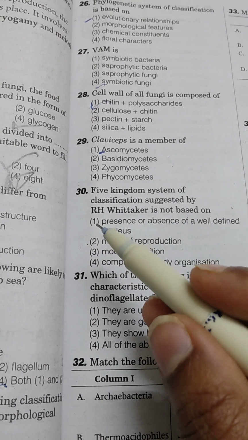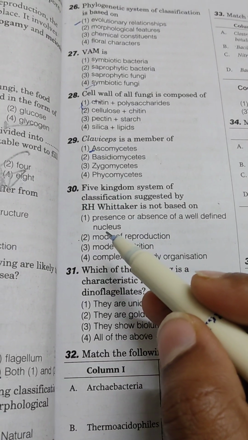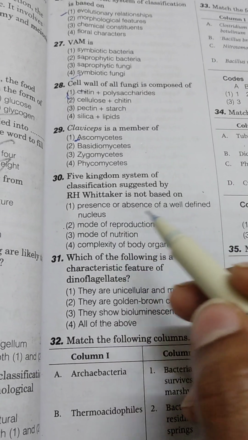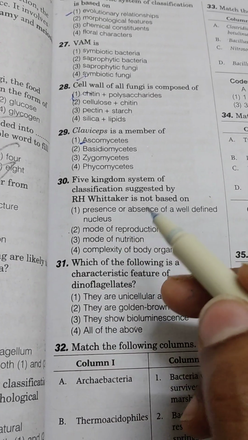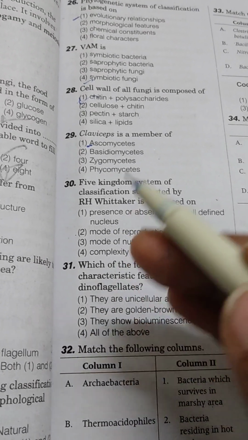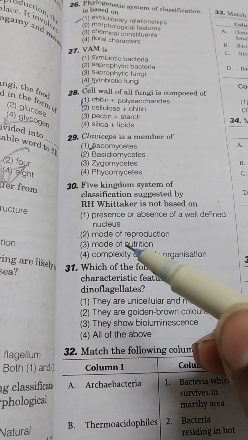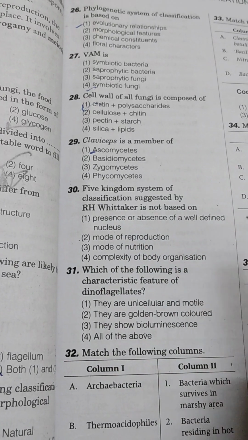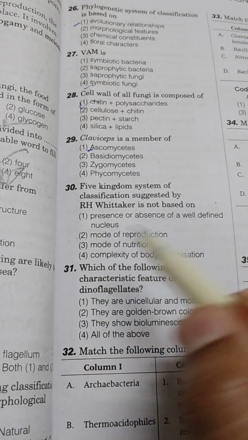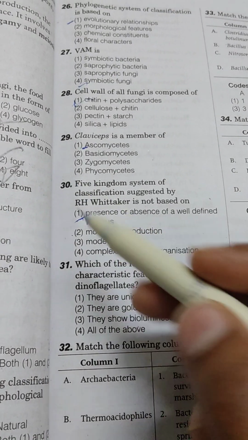So here the answer to this will be presence or absence of well-defined nucleus. It is not based on whether it is having presence or absence of a well-defined nucleus, because we only find absence of a well-defined nucleus in bacteria, but other than that, from the protozoans, from the Protista, we find presence of a well-defined nucleus. So this 5-kingdom system of classification is not based on presence or absence of a well-defined nucleus.